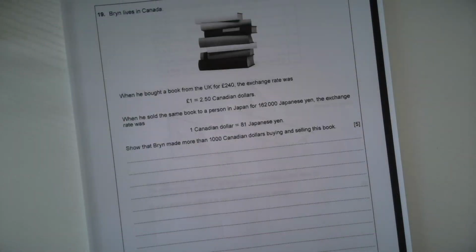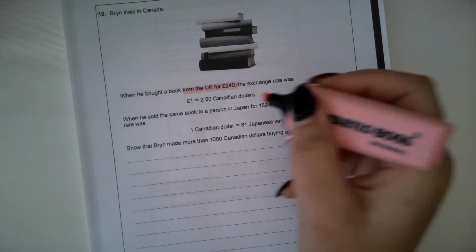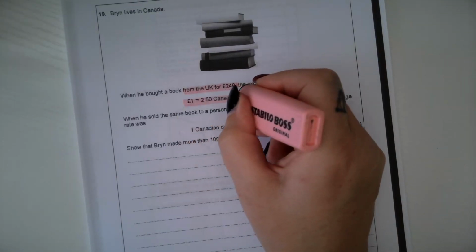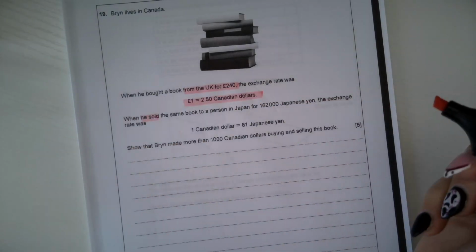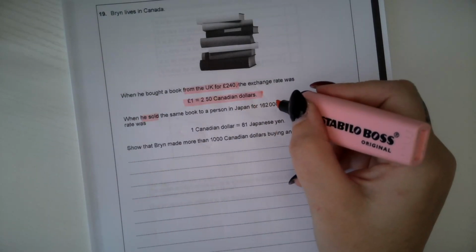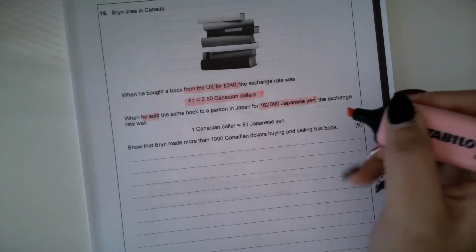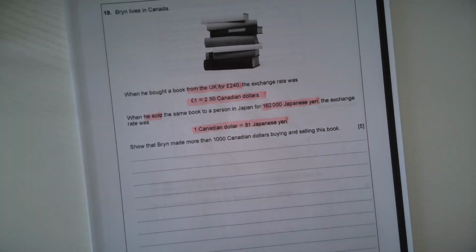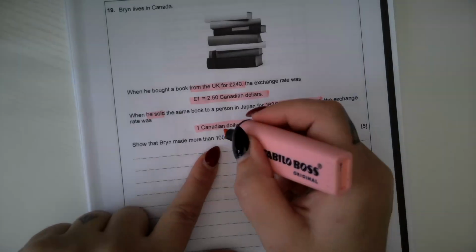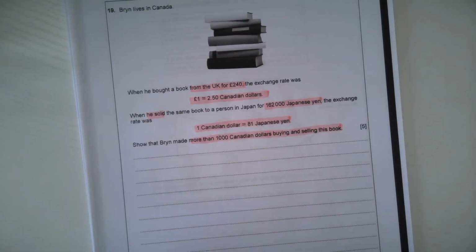Question 19. Bryn lives in Canada. When he bought a book from the UK for £240, the exchange rate was £1 is 2.5 Canadian dollars. When he sold the same book to a person in Japan for 162,000 Japanese yen, the exchange rate was 1 Canadian dollar equals 81 Japanese yen. Show that Bryn made more than 1,000 Canadian dollars buying and selling this book.